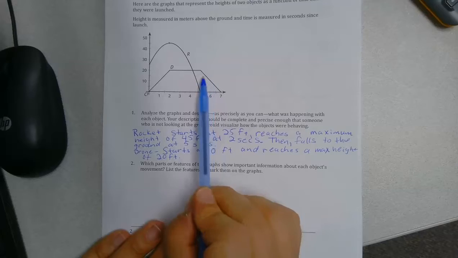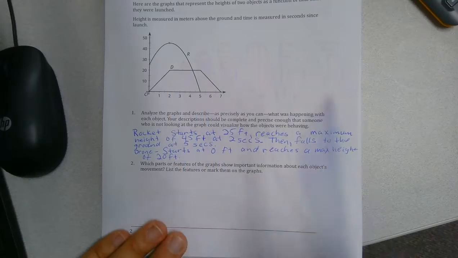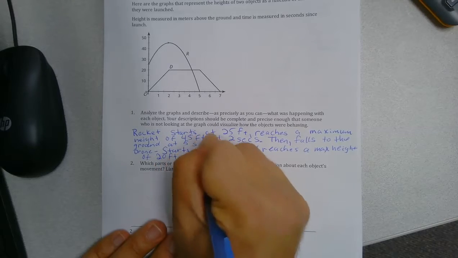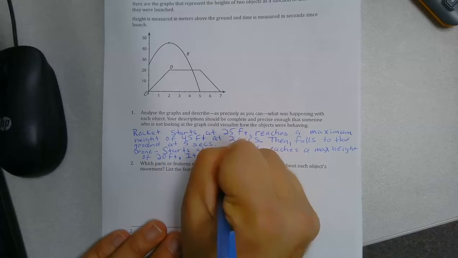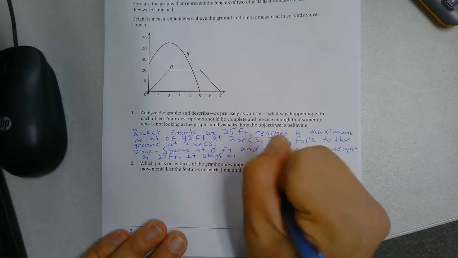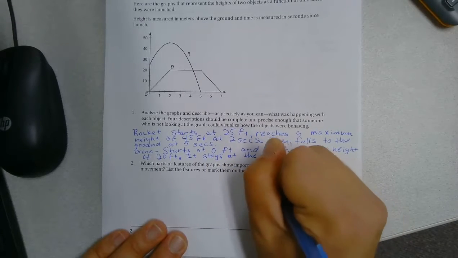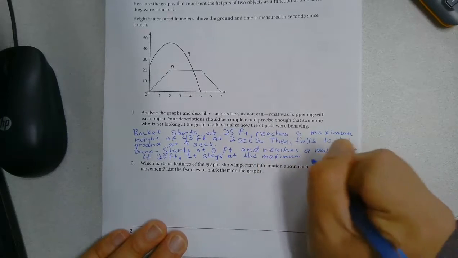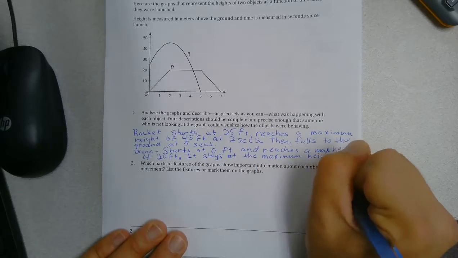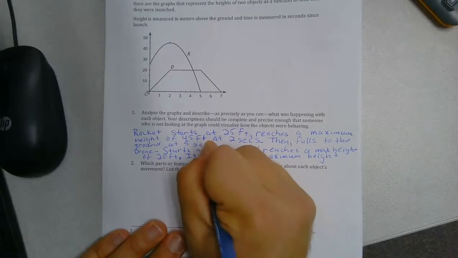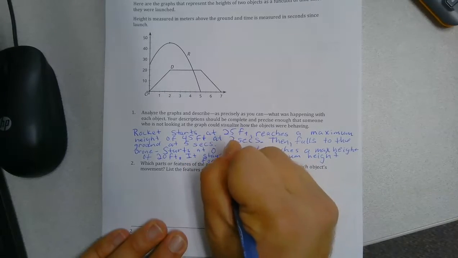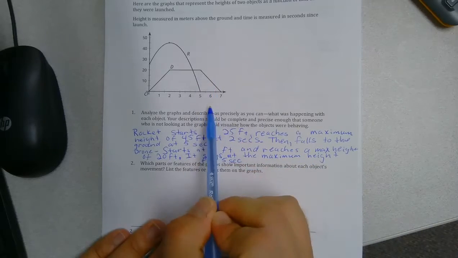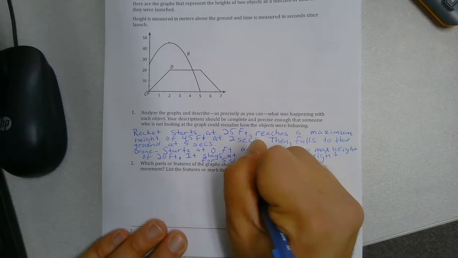Stays at that maximum height until about 5 seconds. Then falls to the ground from 5 to 7 seconds.